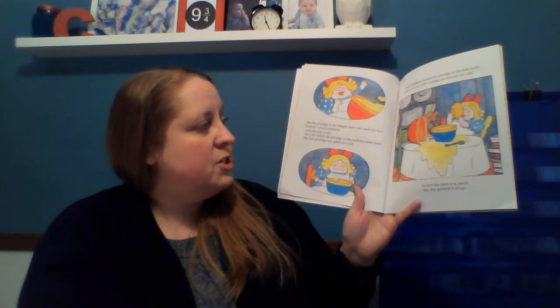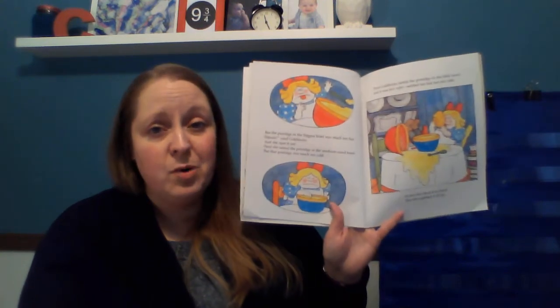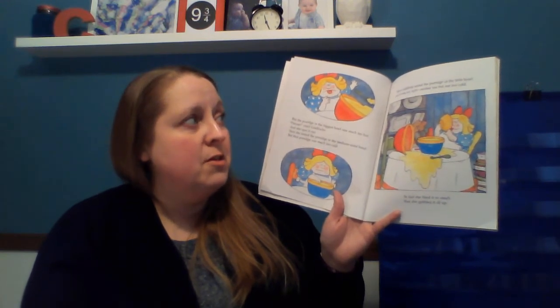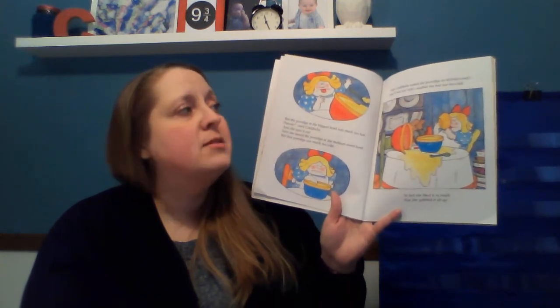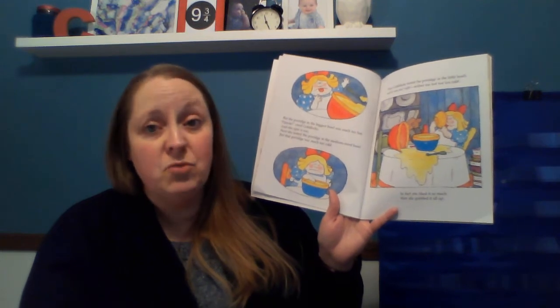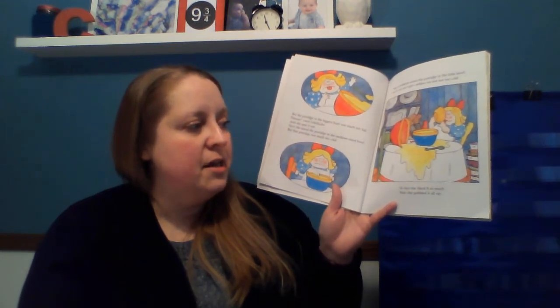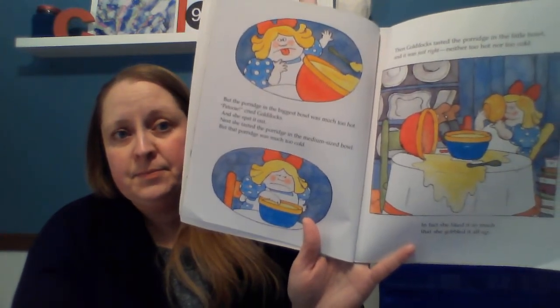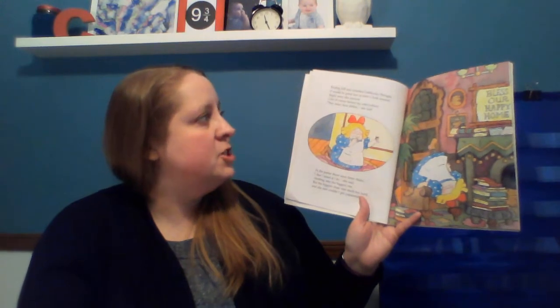Next, she tasted the porridge in the medium-sized bowl, but that porridge was much too cold. Then Goldilocks tasted the porridge in the little bowl, and it was just right, neither too hot nor too cold. In fact, she liked it so much that she gobbled it all up. Feeling full and satisfied, Goldilocks thought it would be great fun to have a look around. Right away, she noticed a lot of coarse brown fur everywhere. There must be kitties, she said.